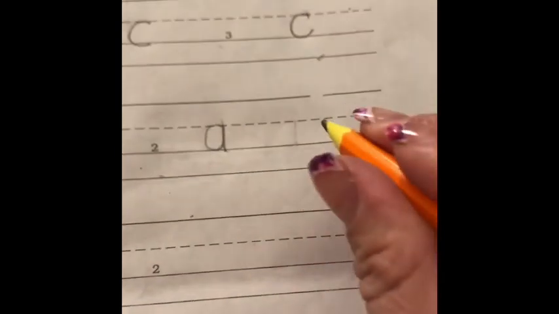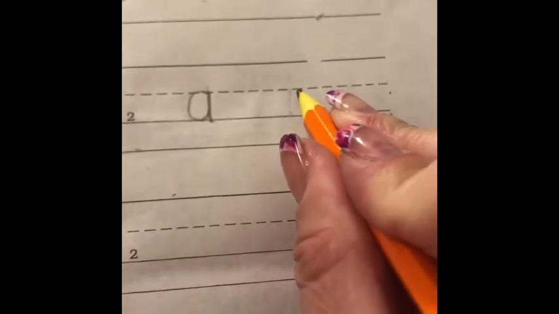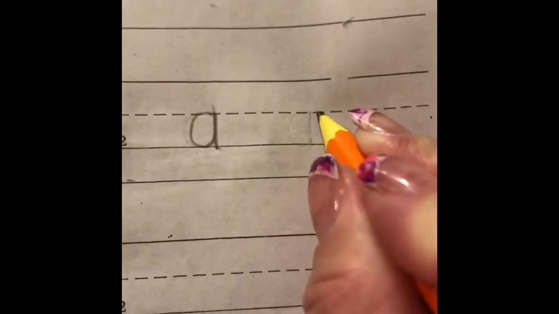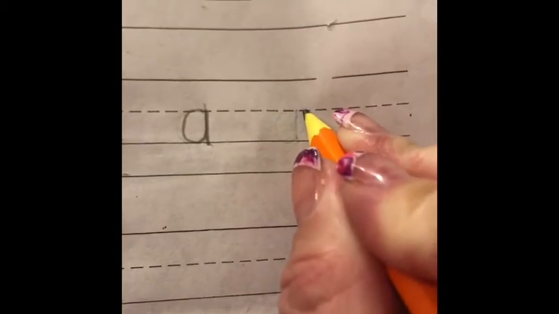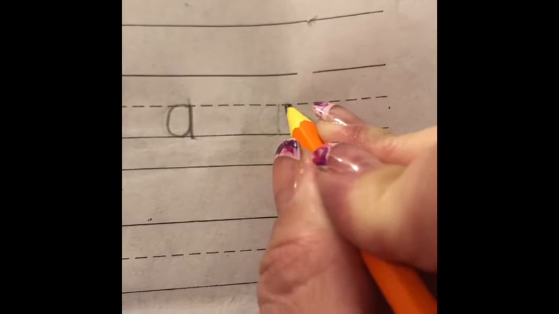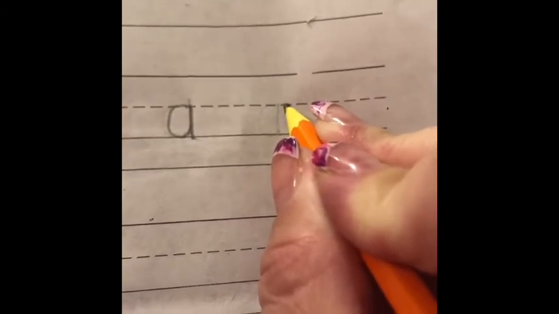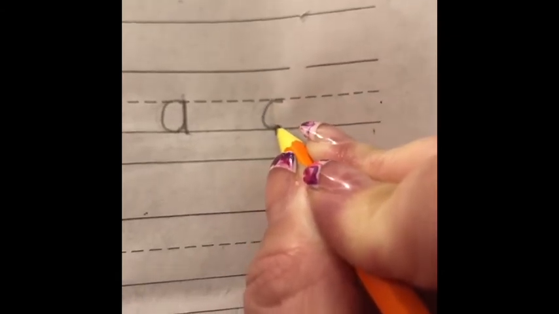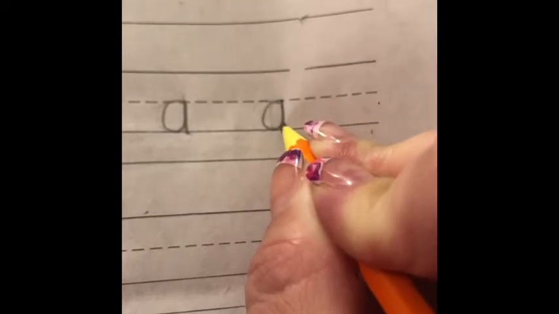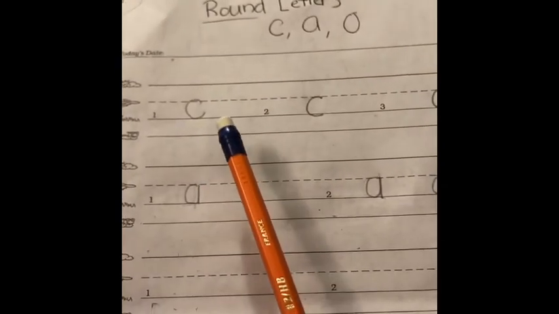Okay, here we go. On my middle plain line, and get your voice ready. Mouth open wide. Go. Ah. There you have the letter A. So we have C, cat, K, and A, apple, ah.